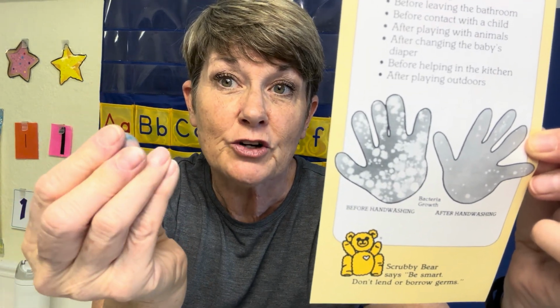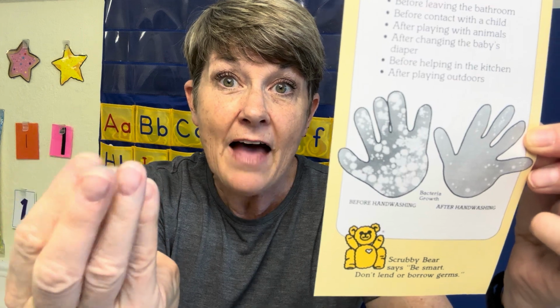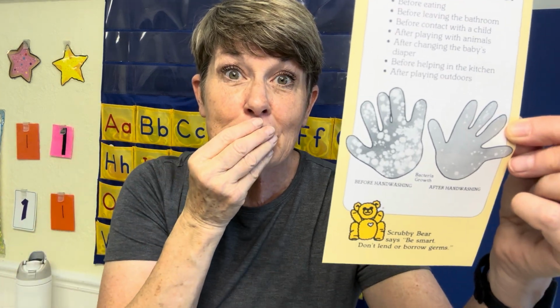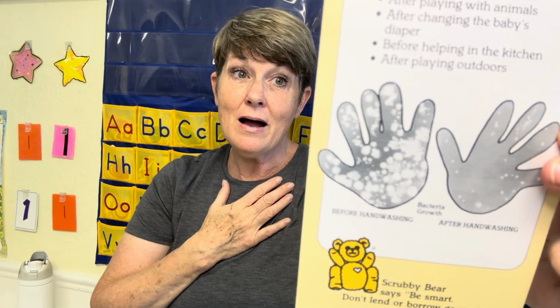If you're eating food and you've got germs on your hands because you didn't wash them, and the germs get on your food and you put it in your mouth, are you going to get it inside your body? And it might make you sick. So you need to really, really wash your hands. Is that a really good thing we can do to help us not get sick? You're right. So you know what? Let's talk about what way we need to wash our hands.